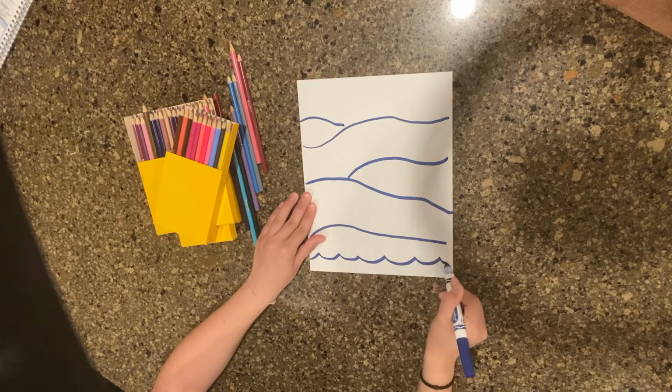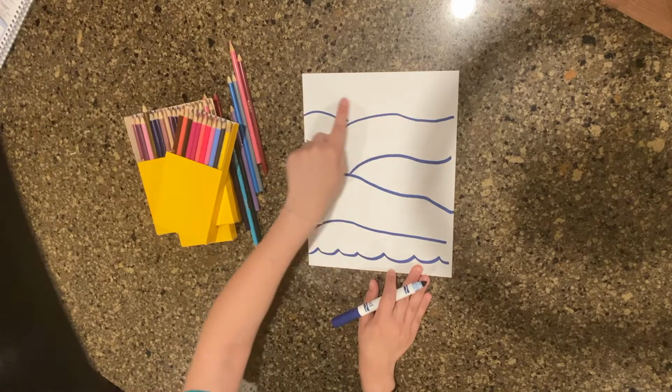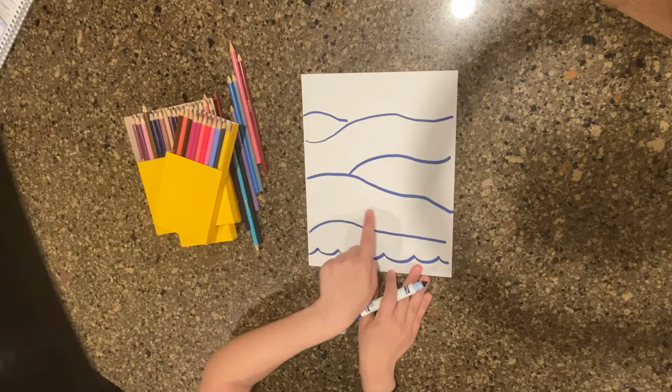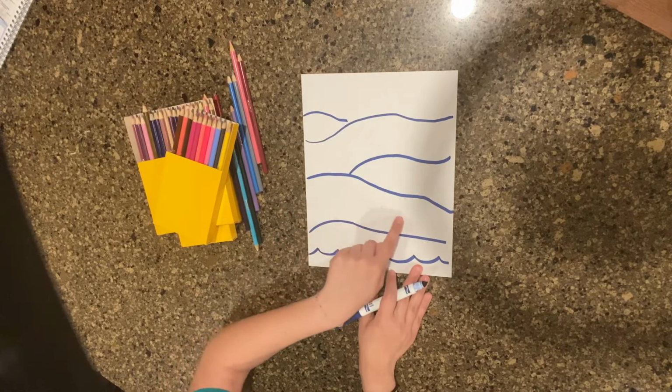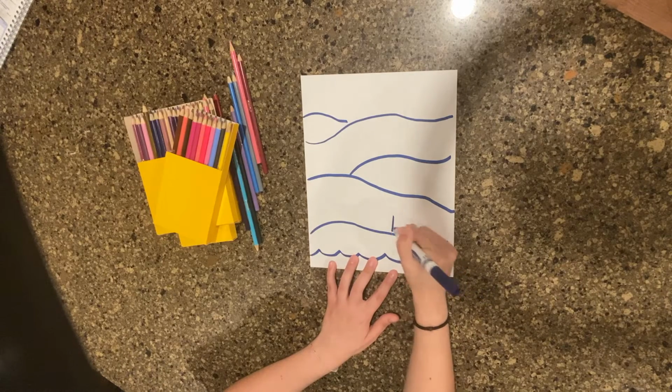I'm going to add a little lake at the bottom. So the top, I see my sky. I see my horizon where the ground is meeting the sky. And then I see the bottom.